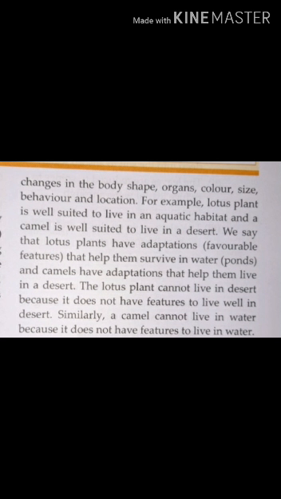So camel and lotus both can survive in their habitat because they are adapted to live in their habitat, but they cannot survive in each other's habitat because their body features are not adapted to live in each other's habitat.